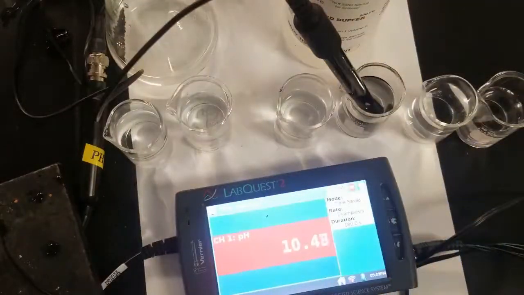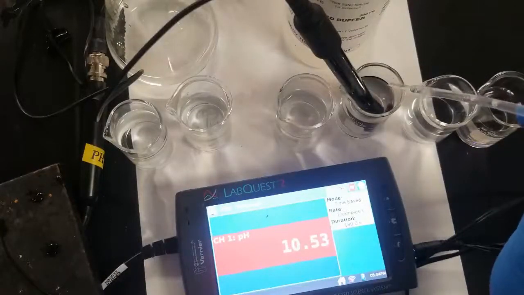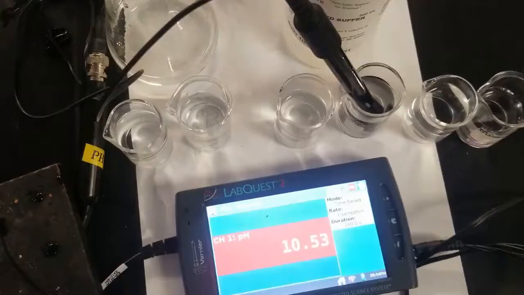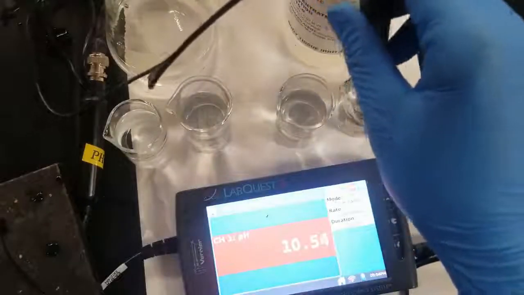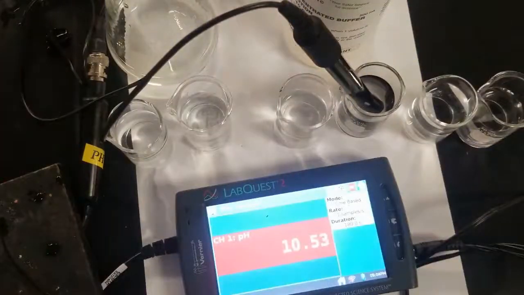We're reading about 10. Add some hydrochloric acid. 1, 2, 3, 4, 5. Give it a little stir. And again, we see no real change in the pH.